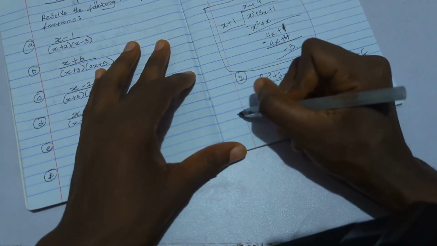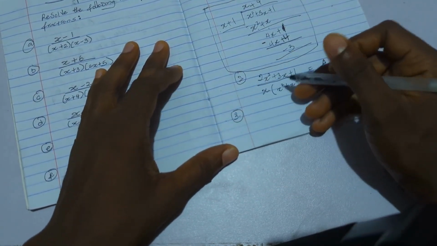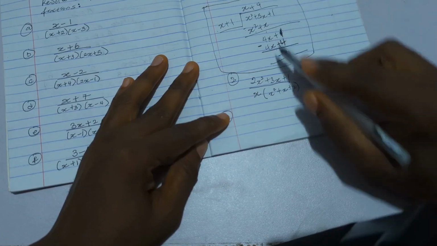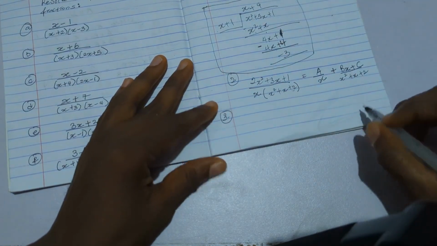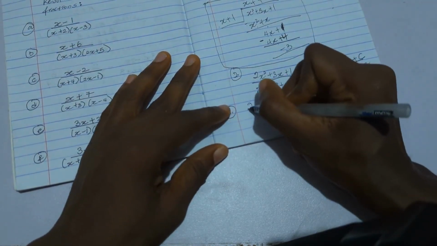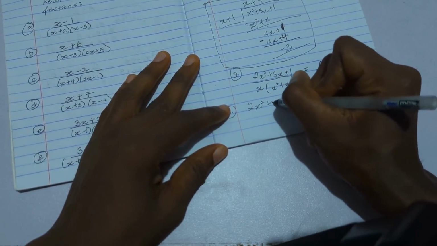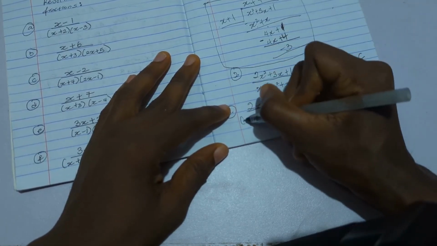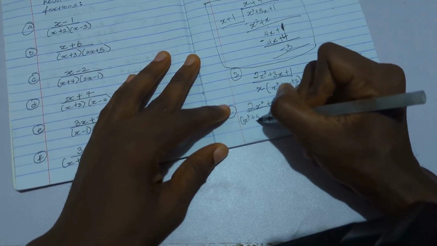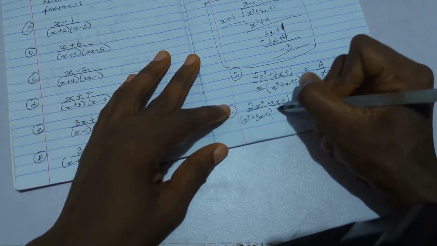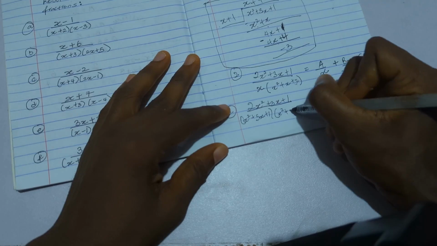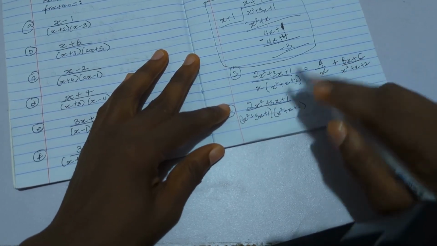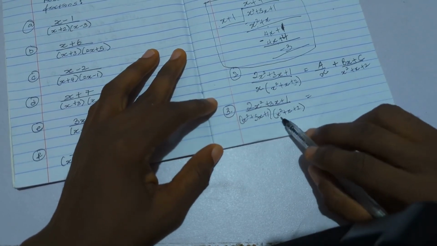So let's take another example. This time around, let me just make it a little bit more complex. Maybe we should have 2 quadratic expressions, because that's something that's possible. So let's say we have 2x squared plus 3x plus 1 over x squared plus 5x plus 1 and x squared plus x plus 2. So what are we going to have? This is non-factorizable, this is non-factorizable.